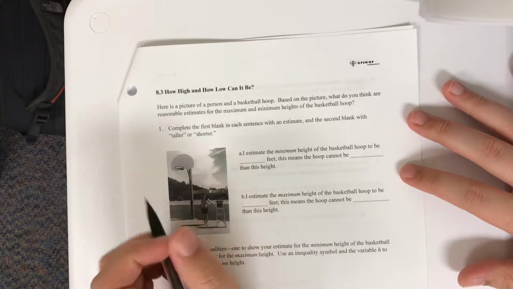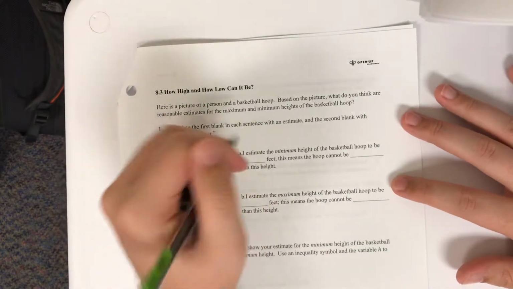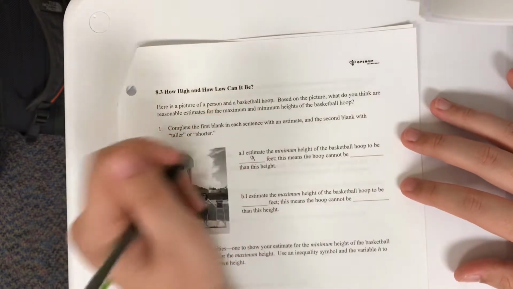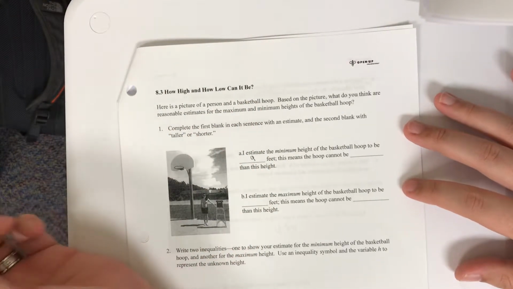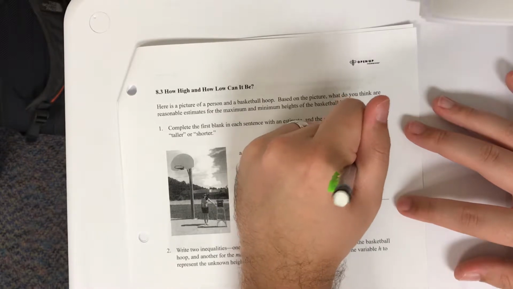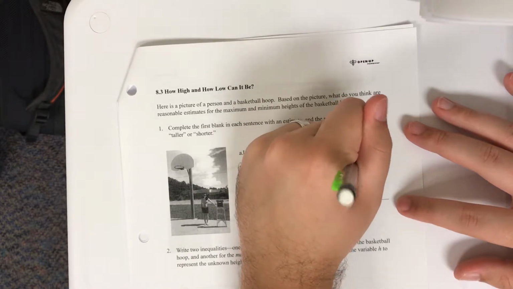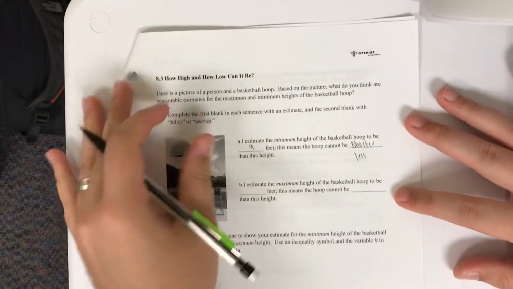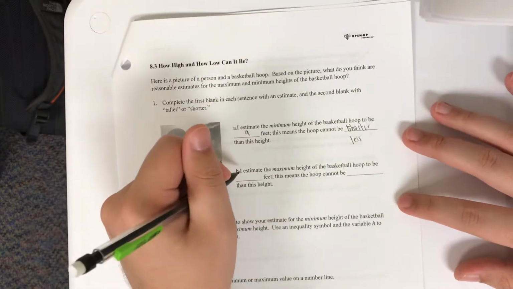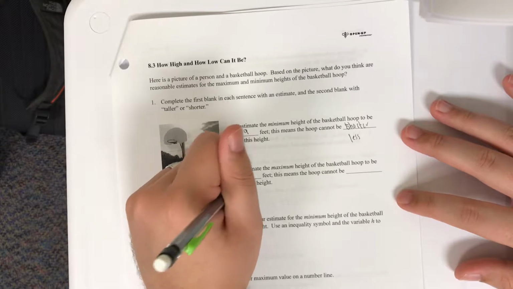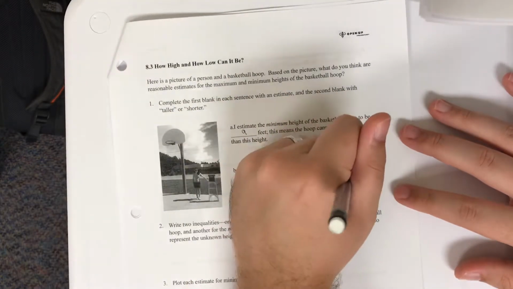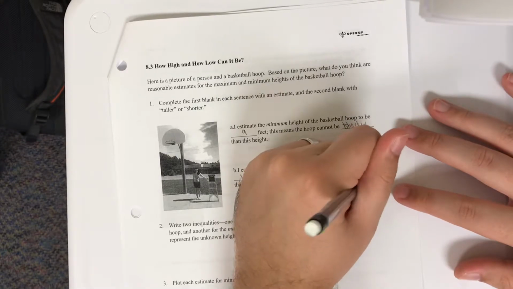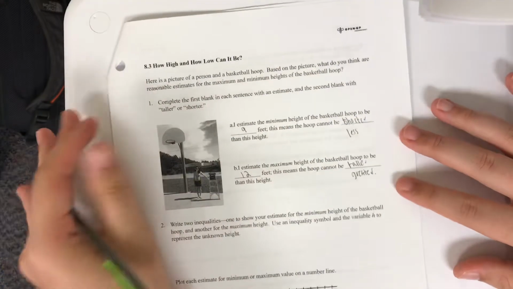So I estimate the minimum height of the basketball hoop to be, the shortest I think it could be, maybe 9 feet. This means that the hoop cannot be shorter, and by that I mean cannot be less than that height. I estimate the maximum height of the basketball hoop to be 12 feet. This means the hoop cannot be taller, which means it cannot be greater, right? I want to use that mathematical language.